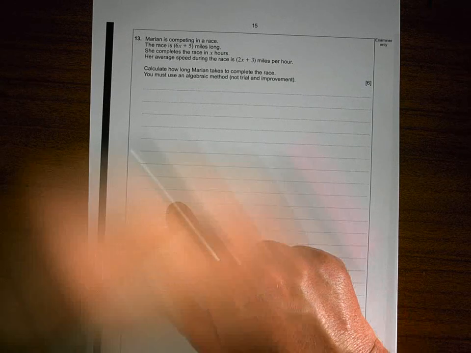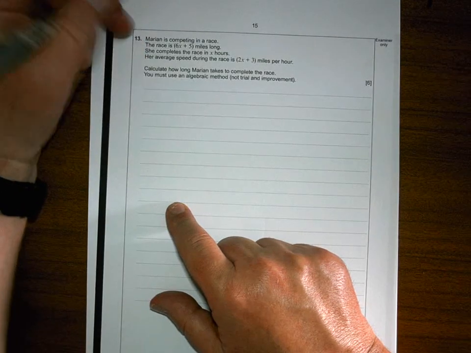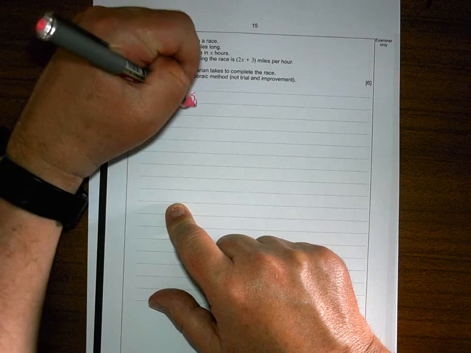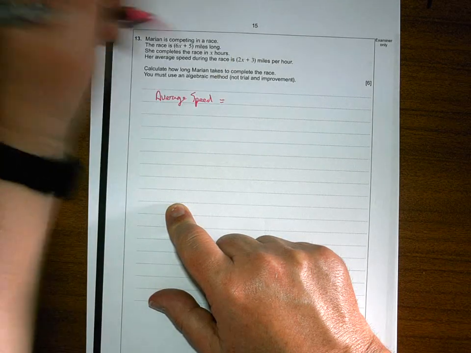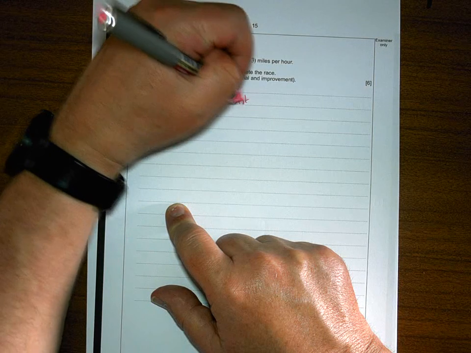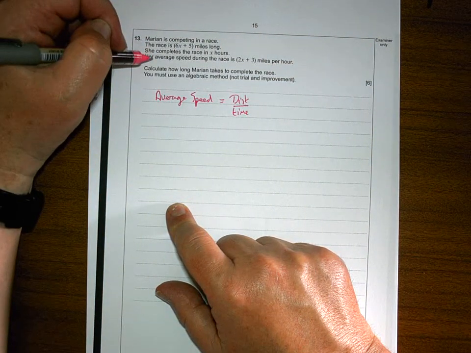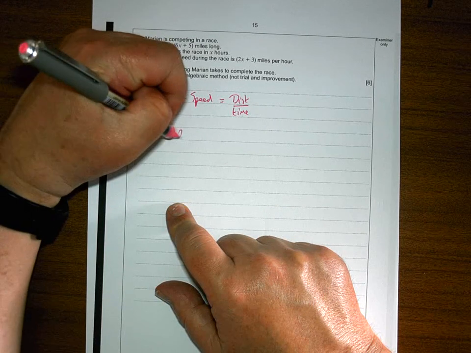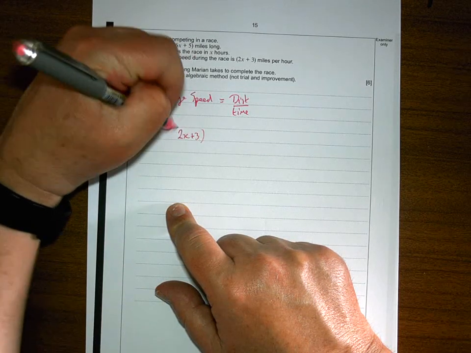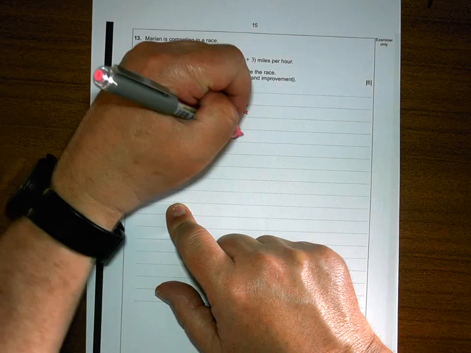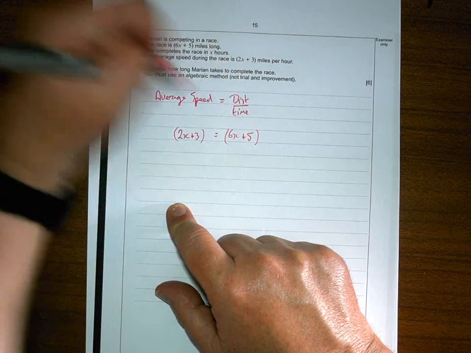So I'm seeing average speed. And you know that speed is distance over time. So the average speed is 2x plus 3. The distance is 6x plus 5. And the time taken is x.